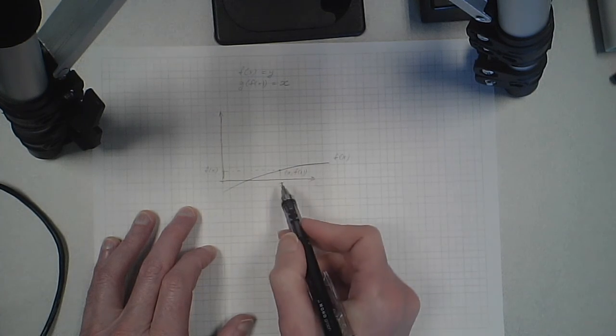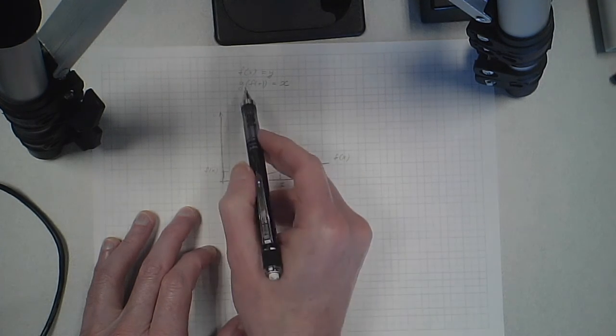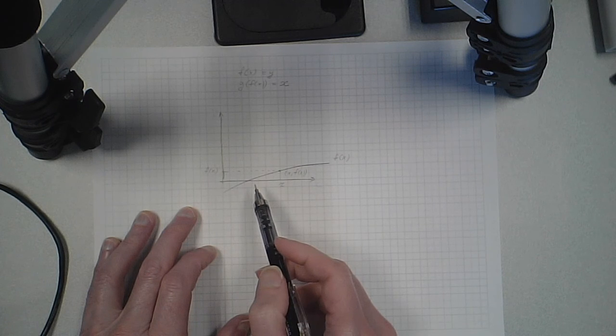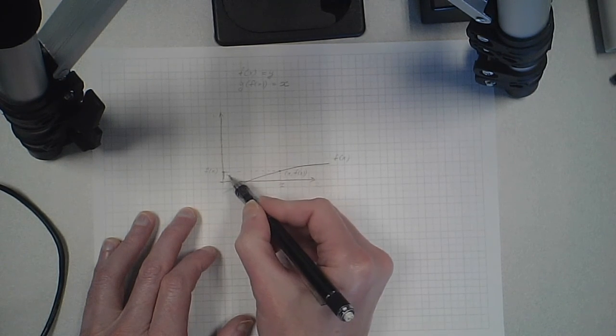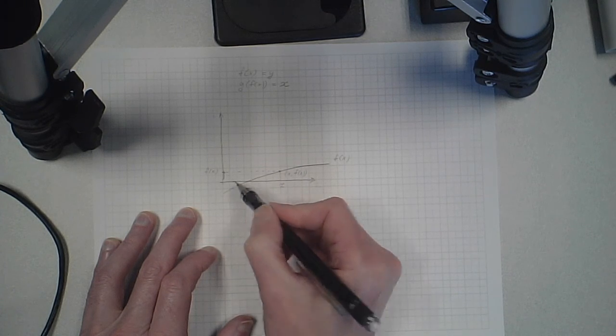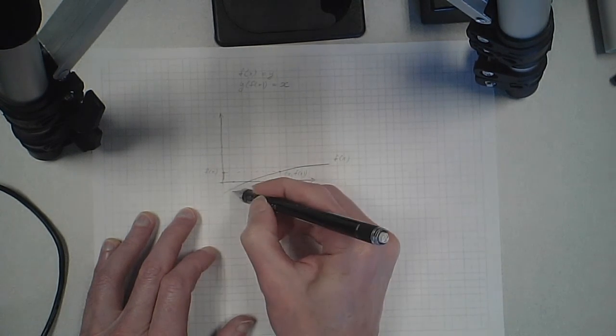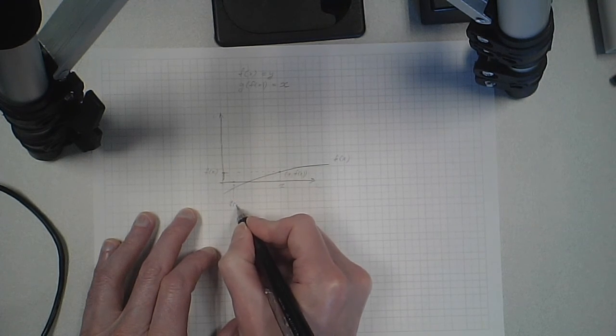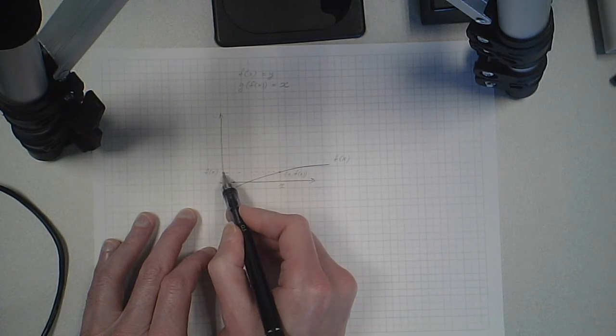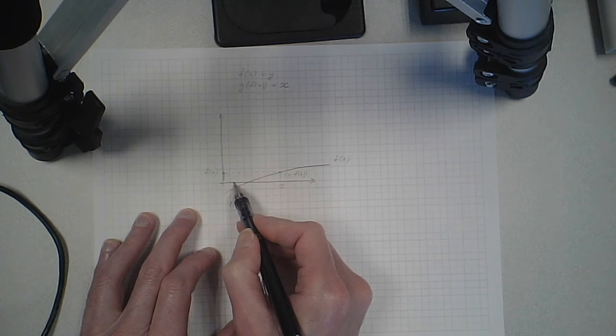I'd like to now put the output of this function into this g, right? I take the output of this function, I bring it back to this x-axis so that it can be an input again, right? So this value right here on the number line is f of x. I've taken my f of x from the y-axis and I've brought it over to the x-axis.